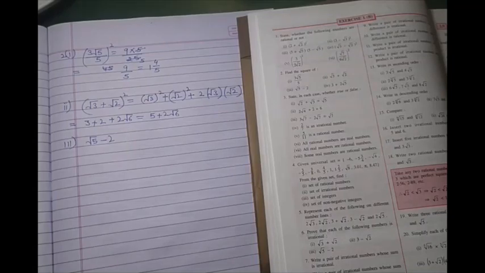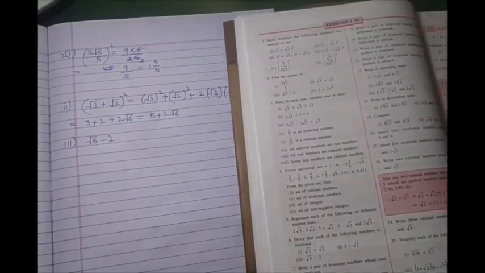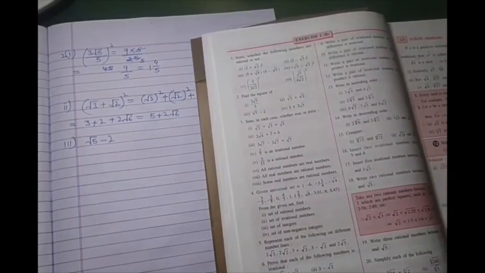Now coming to the third sum. State in each case whether true or false. First, under root 2 plus under root 3 is equal to under root 5. Yes, it is false. Second sum, 2 under root 4 plus 2 plus 2 is equal to 6. Let's solve it.